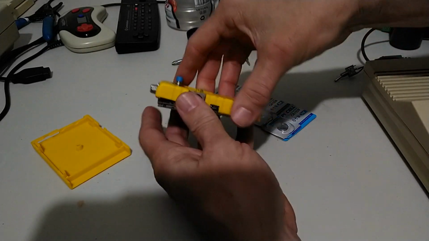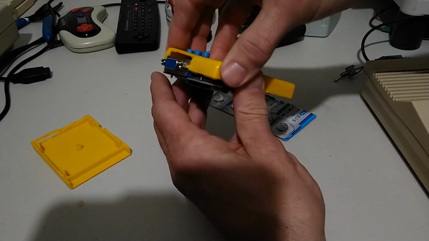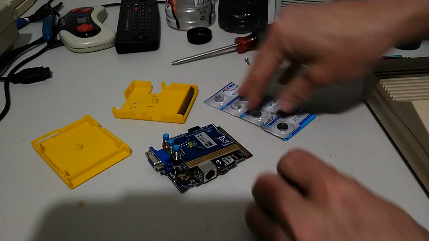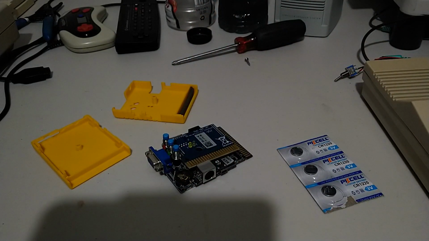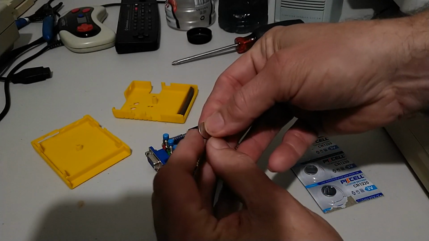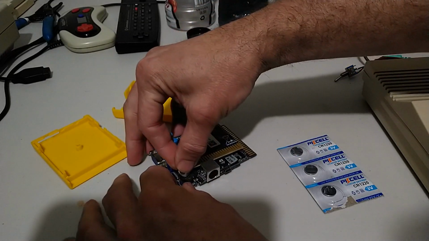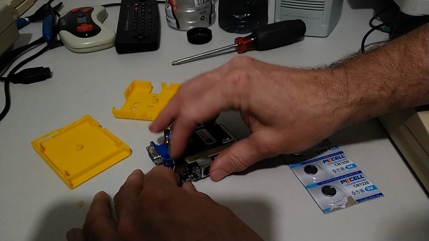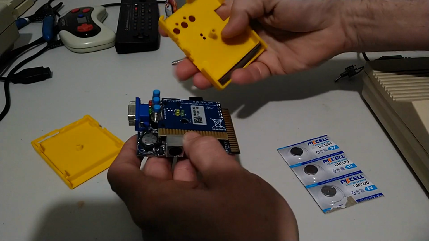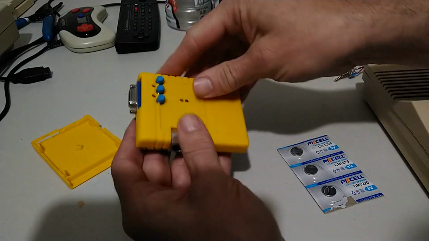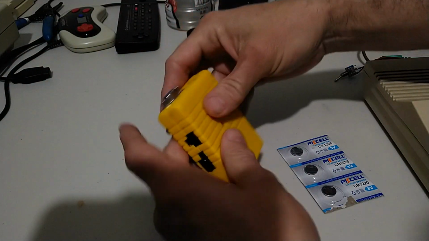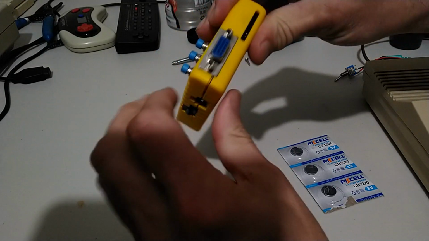Take the bottom off. Take the top off. And there's your socket for the battery. That side down, turn it side up. Just pop it in. And that's it. And you put your case back together. Should snap back in place.